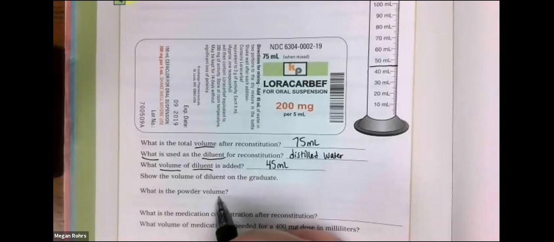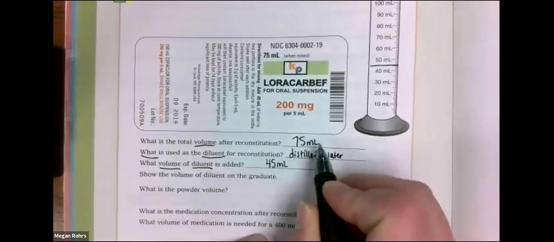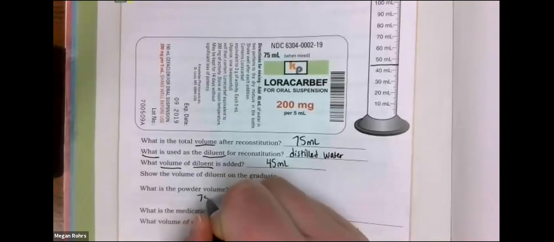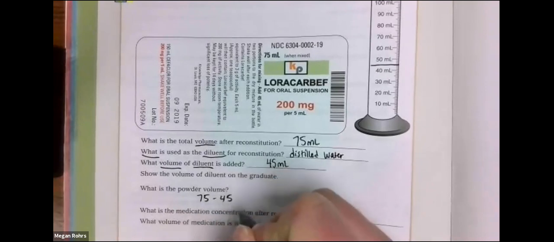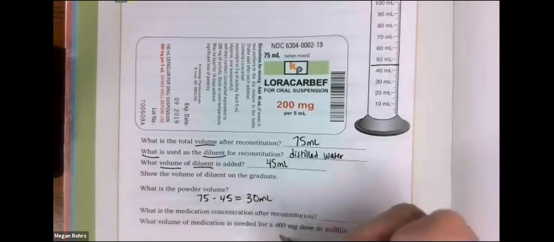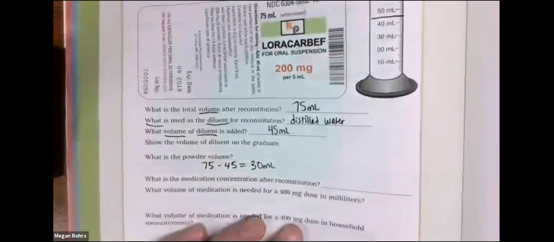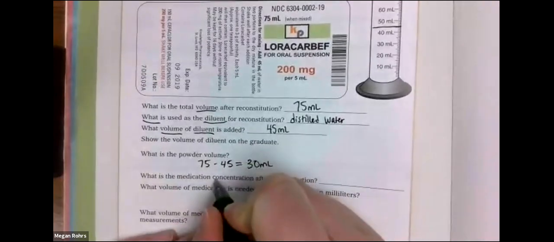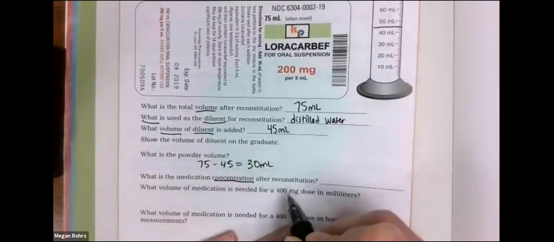What is the powder volume? Well, remember, powder volume is always final volume minus diluent volume. So 75 minus 45 gives us 30 mils as our powder volume. Now it says, what is the medication concentration after reconstitution?